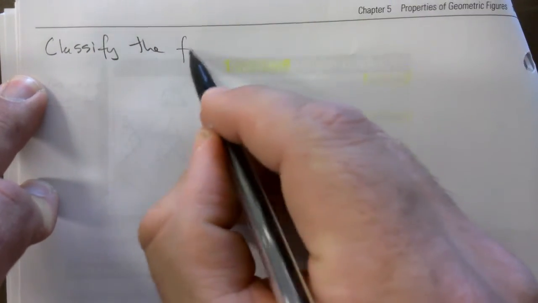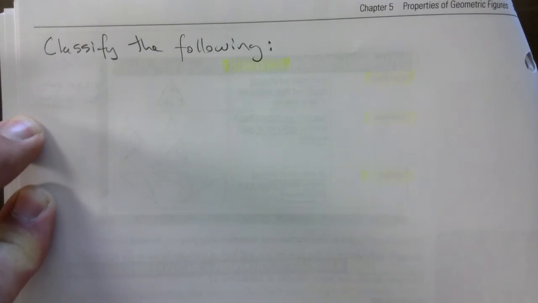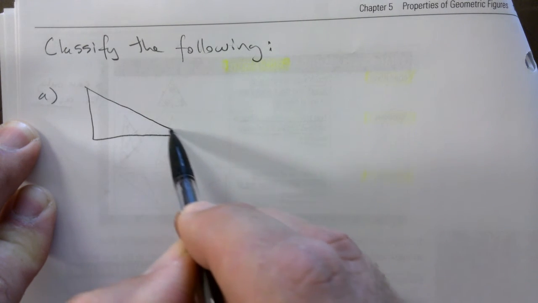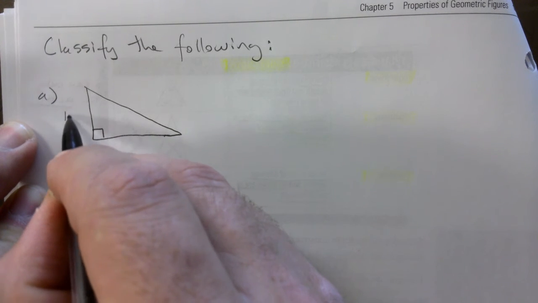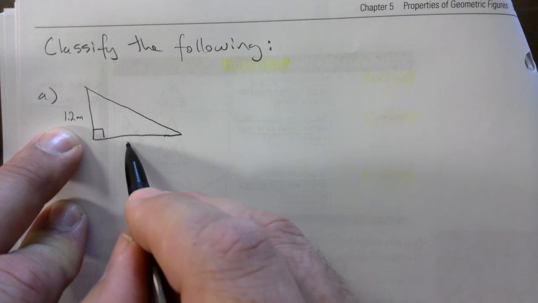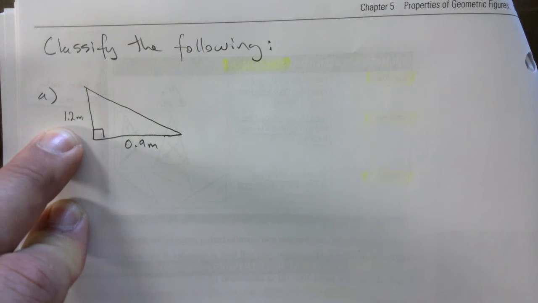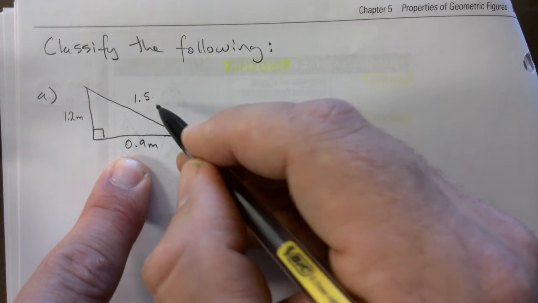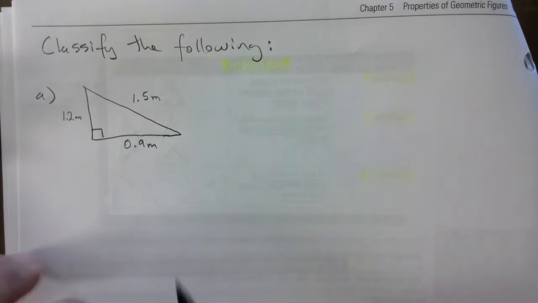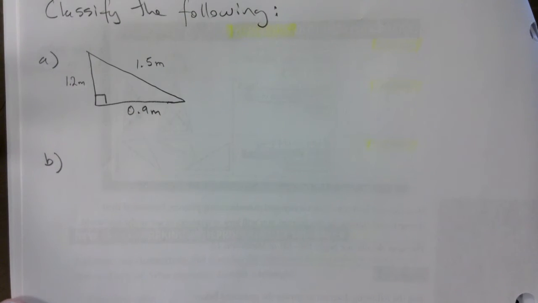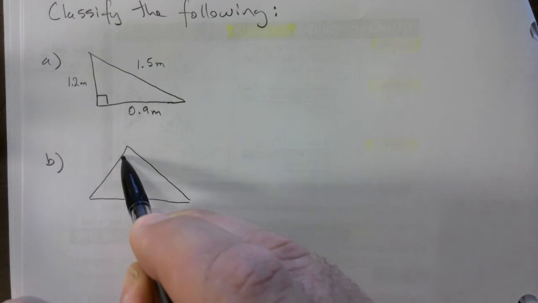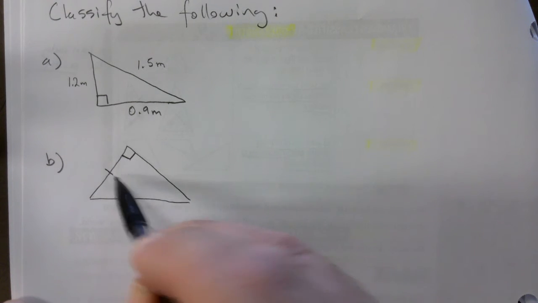This is on page 181. Okay, so A. So copy these down.